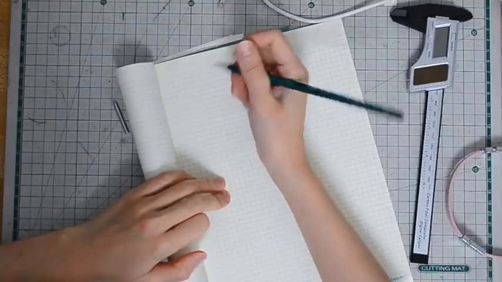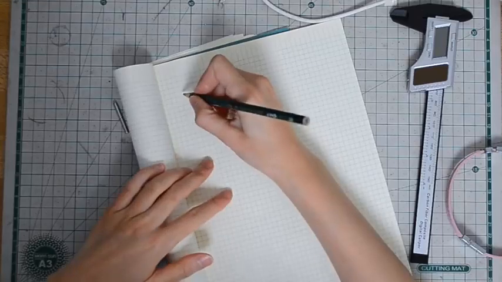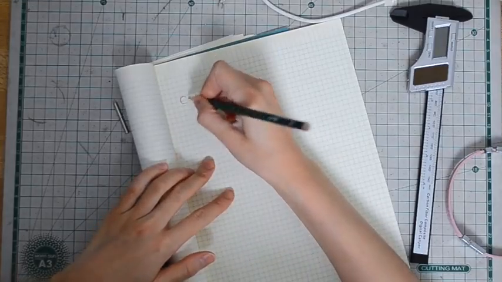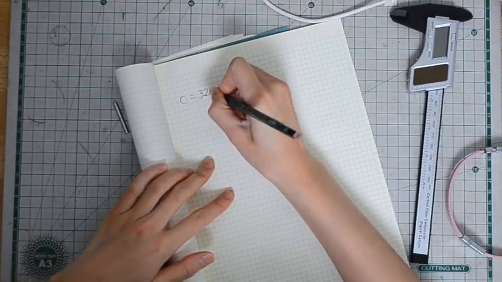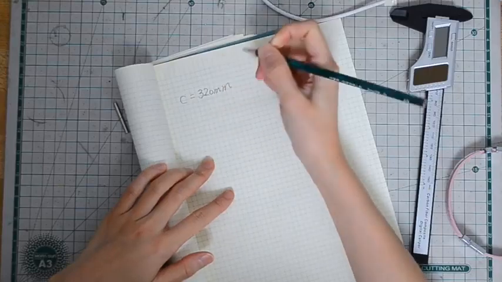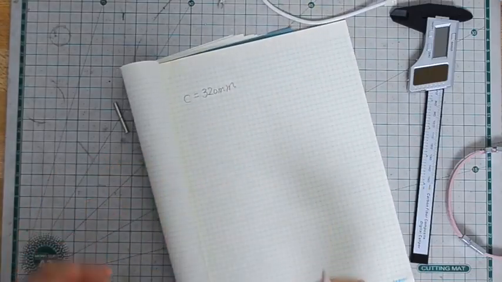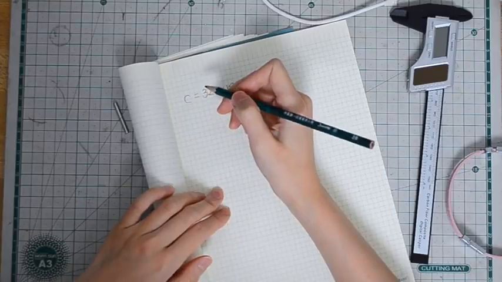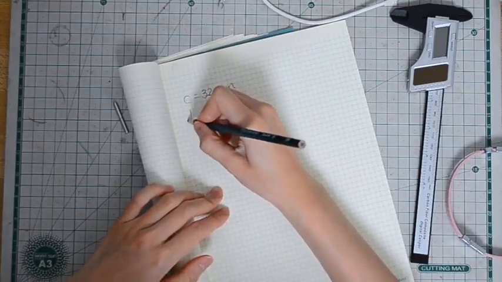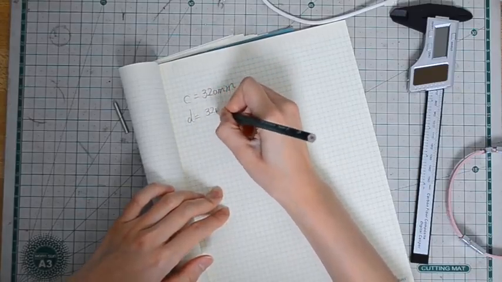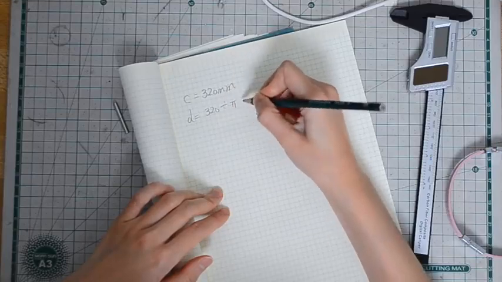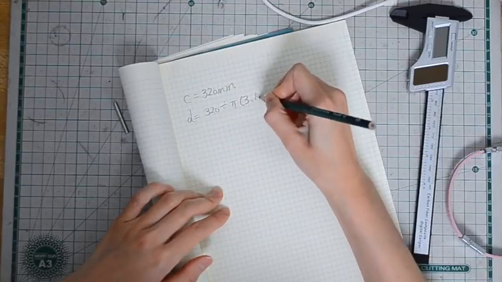And I'm going to write it down on my notebook. And in order to get the diameter, we are going to divide it by pi. And pi is 3.14.